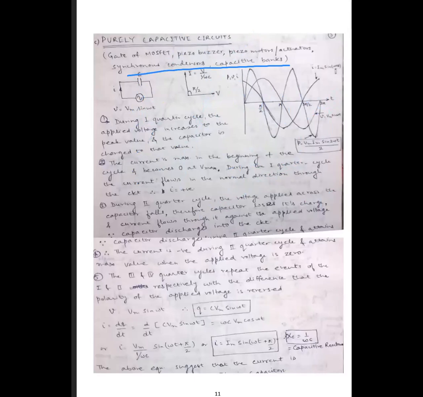Even if we talk worldwide, the component of the capacitive load is very less. It is hardly 5 to 15%. Okay, the rest are all either resistive load or inductive load.